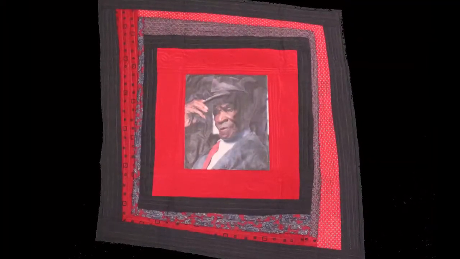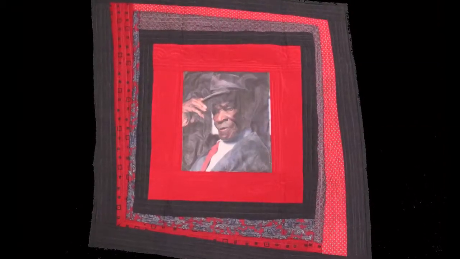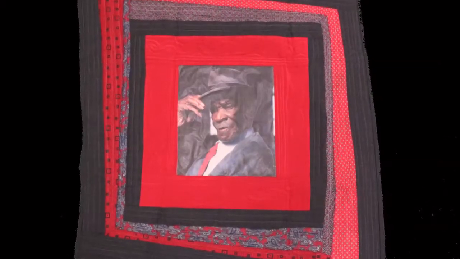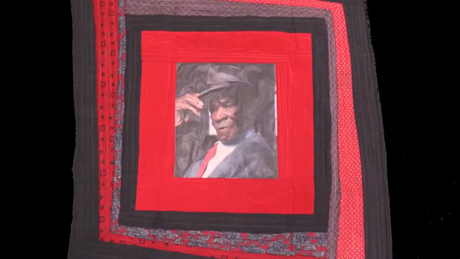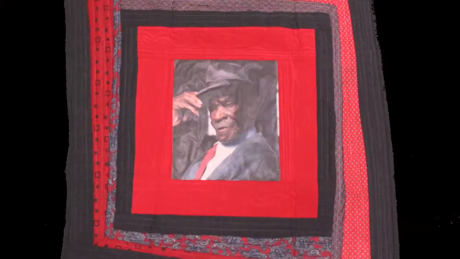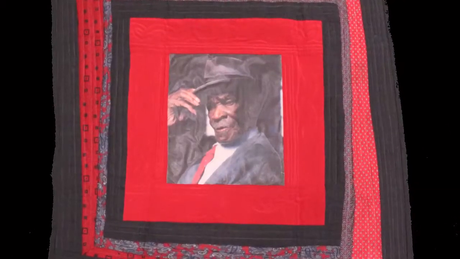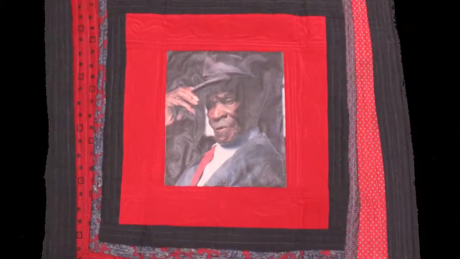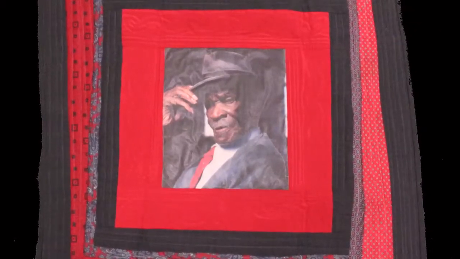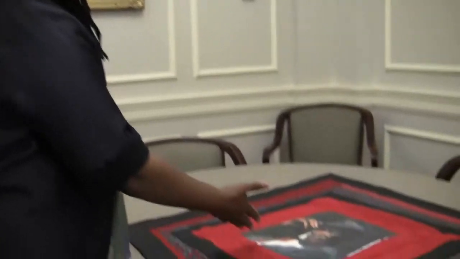This is an image of a man named Mr. Williams. He was a sharecropper in Alabama. He was a singer, and I just love this photograph. First of all, he looks familiar to me. I know I don't know him, but he looks like somebody I could know. And he's dapper. He's got on this really nice suit and hat and tie, and I like his hands. I like the way his hands are touching his hat. And so I wanted to work with the photograph. And I framed it with this red to pick up the color of his tie.